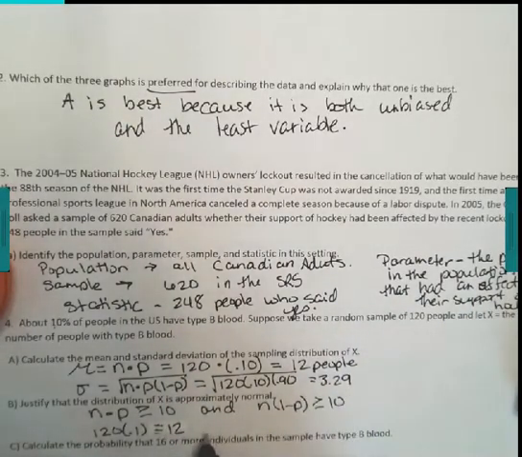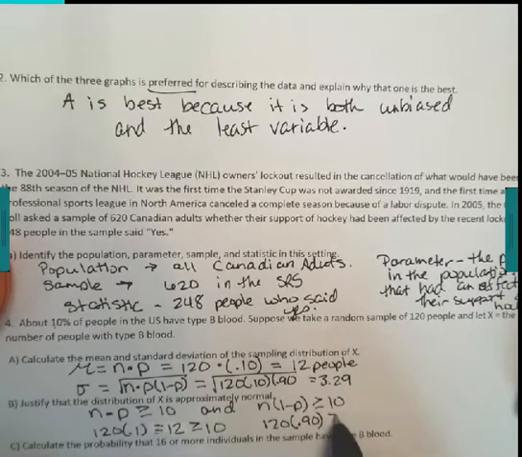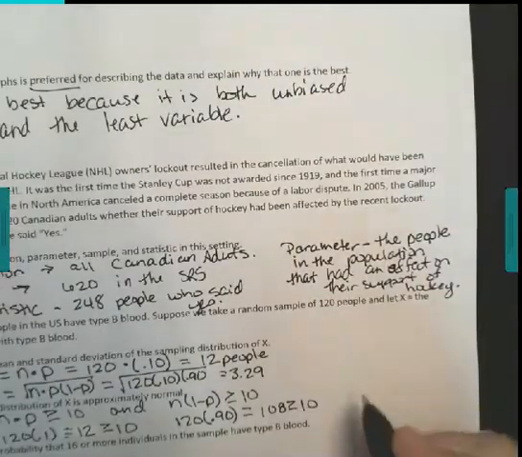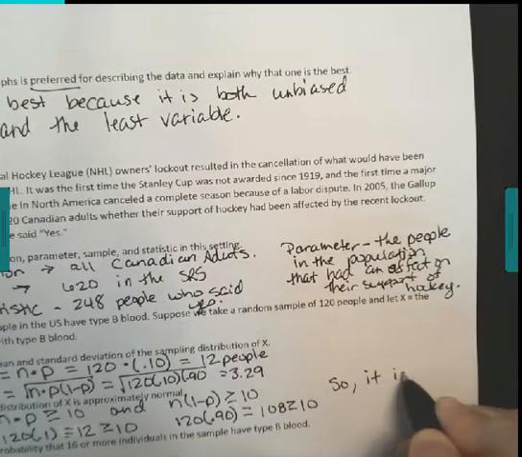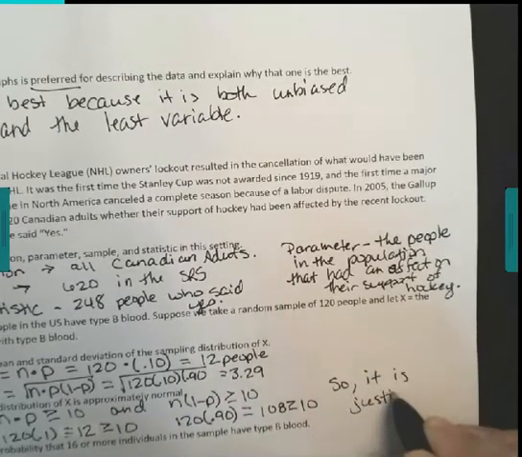12, which is greater than or equal to 10, and then we would take 120 times 0.9, and that's going to be equal to 108, which is also greater than or equal to 10. So it is justified.